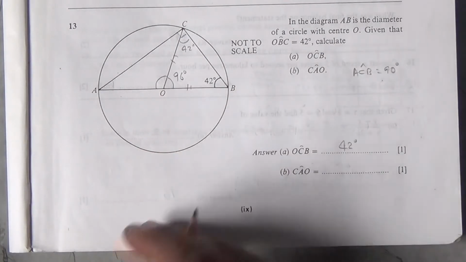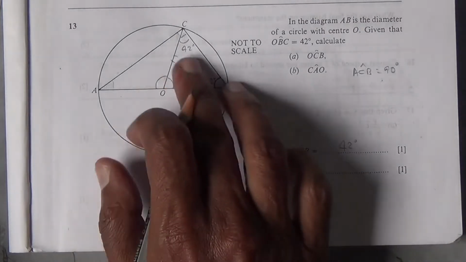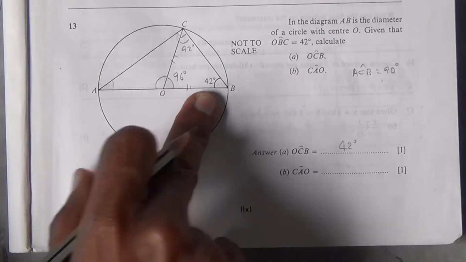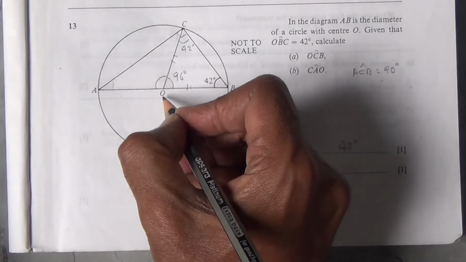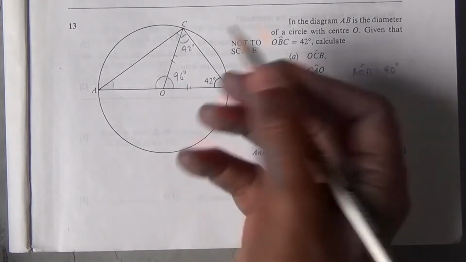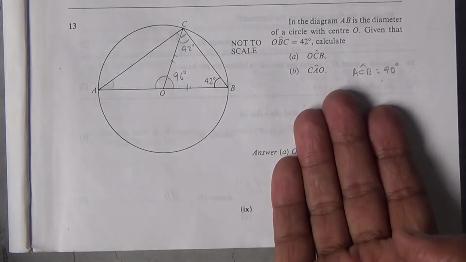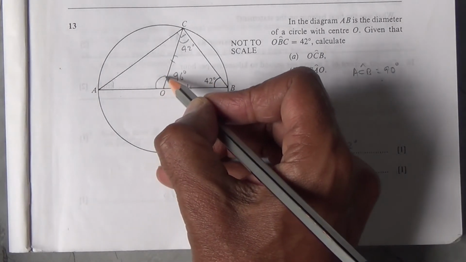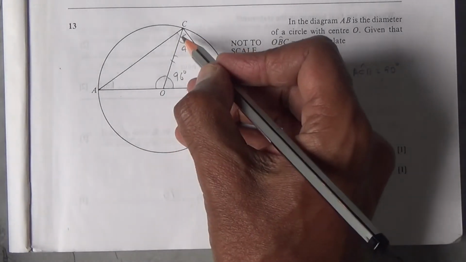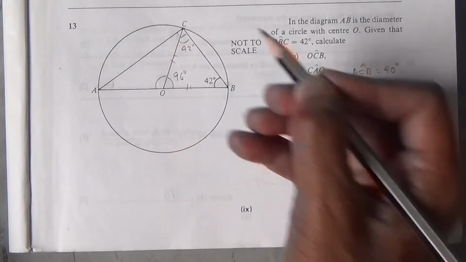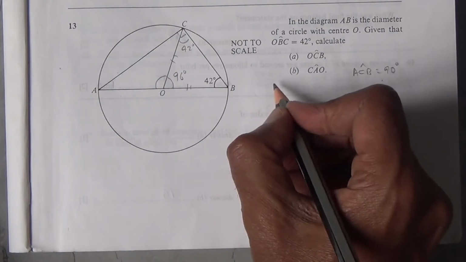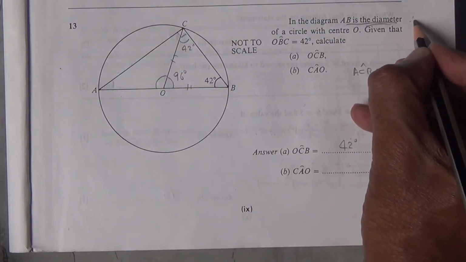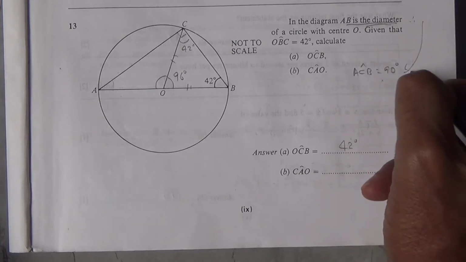Doesn't make sense to me, because if this is 180, this is 42, how come it's less than 90? Anyway, the question is set in this way, there's nothing I can do. I've got 90 degrees here because AB is the diameter. Therefore ACB is 90 degrees.